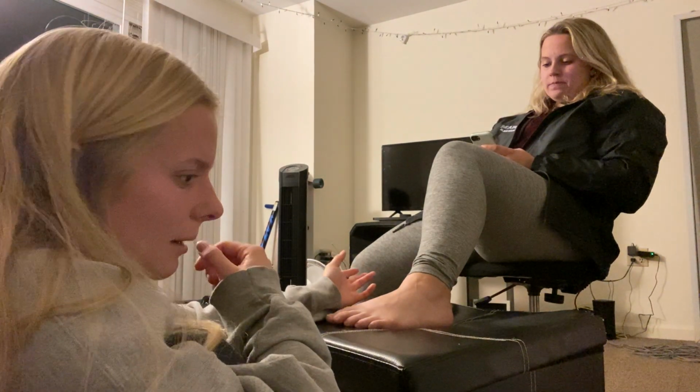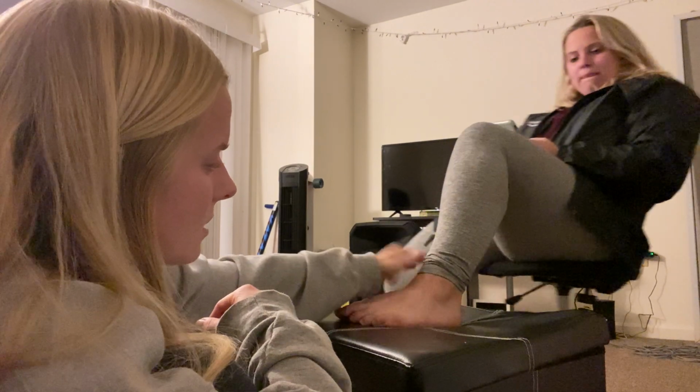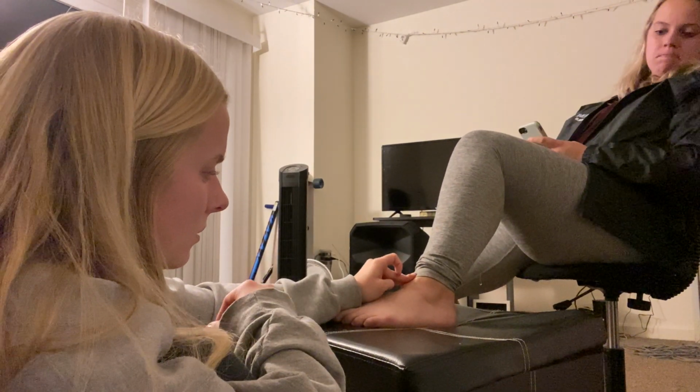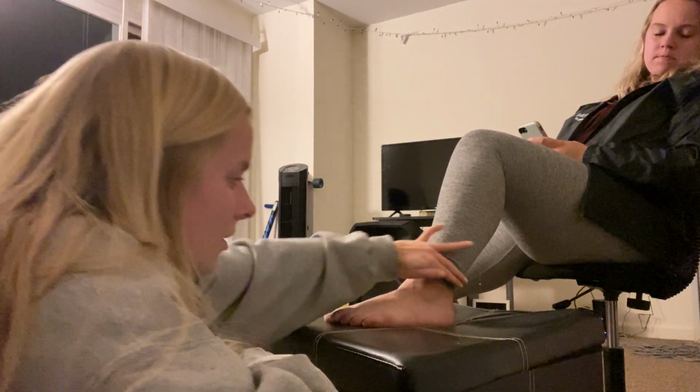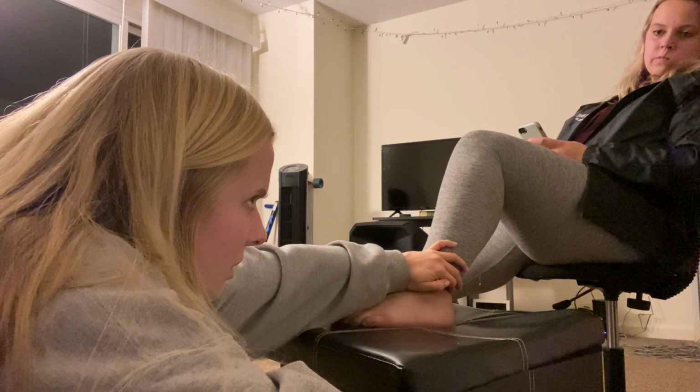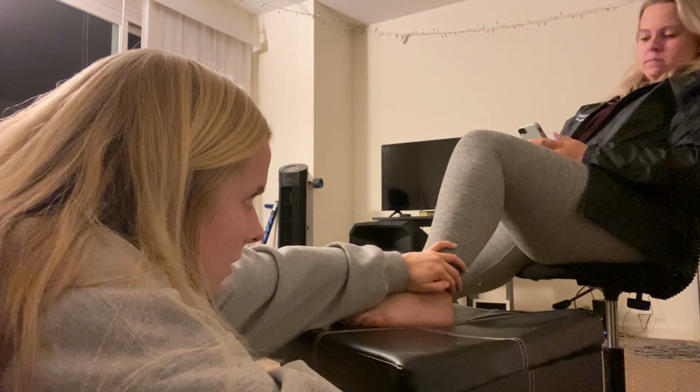Next we have the distal tibiofibular joint.